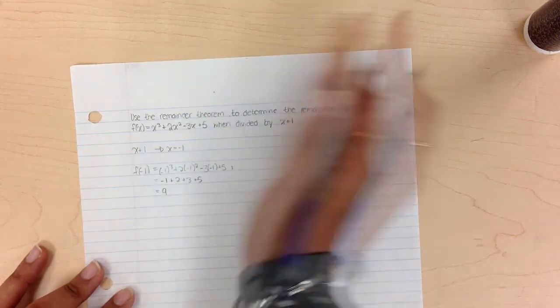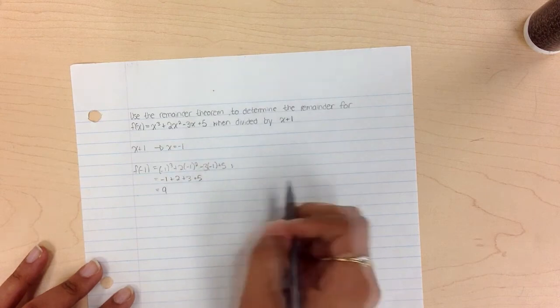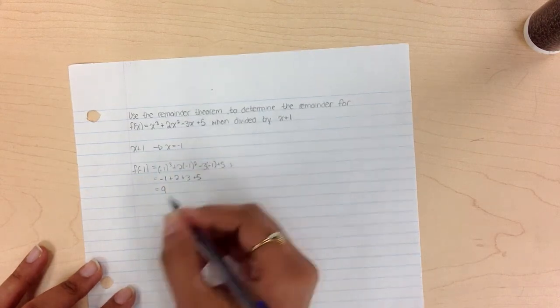So the remainder is 9. And to verify your answer, you have to use long division to see if that actually is the remainder.